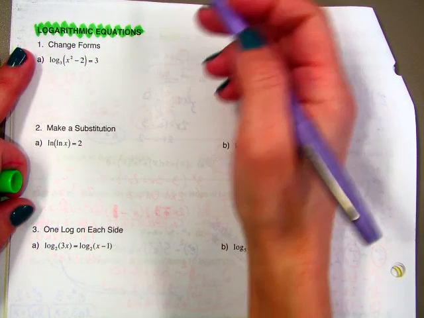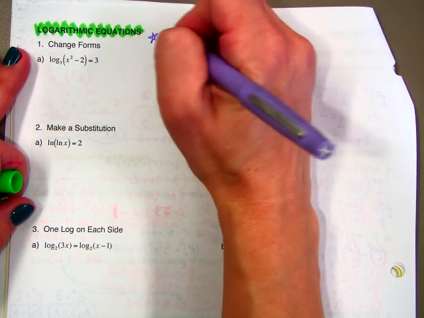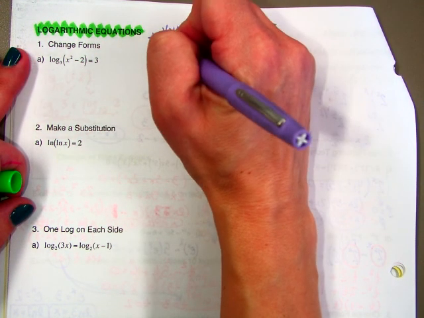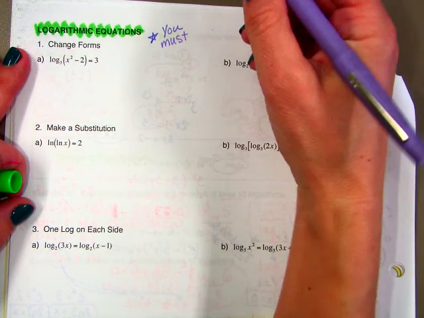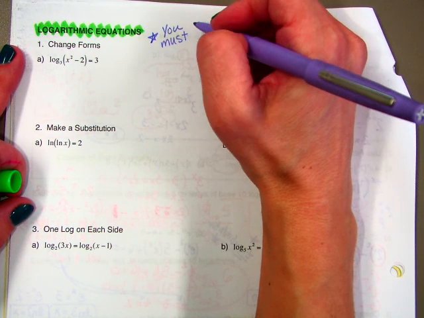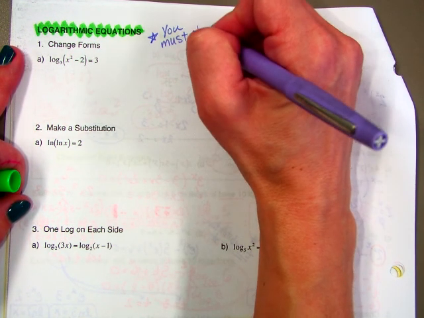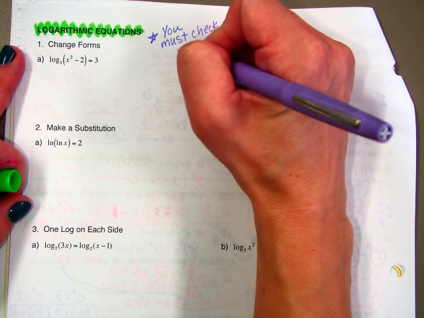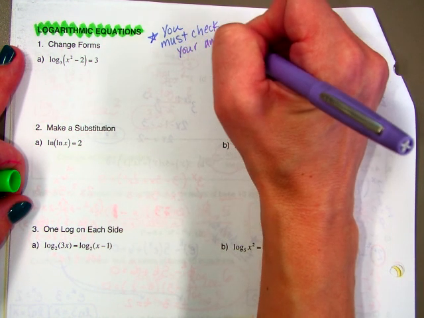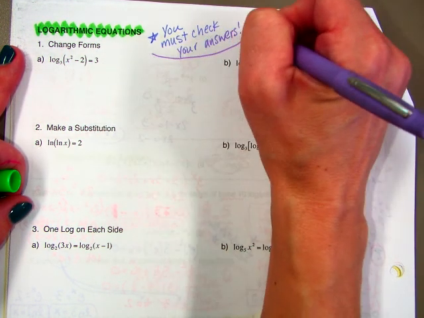All right, Jimmy, have a seat. This is super important. You must check your answers. Oh, there's the groan. Must. It is 100% must. There is the possibility that there are extraneous solutions with logs.